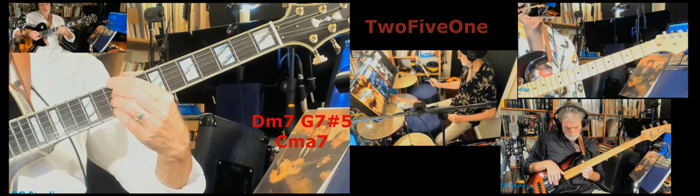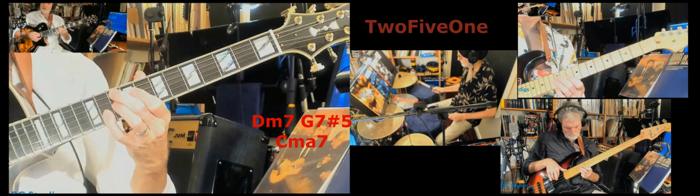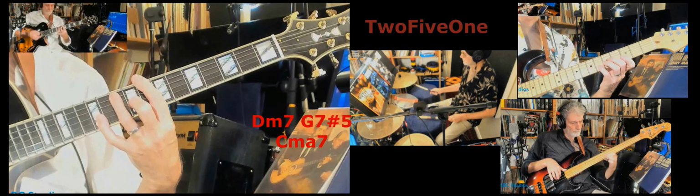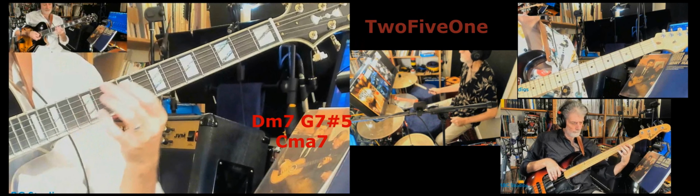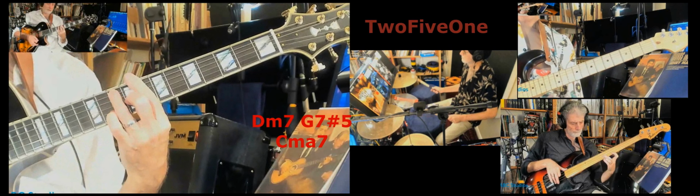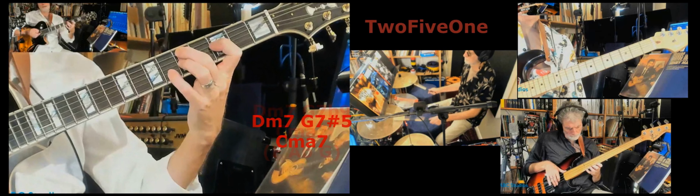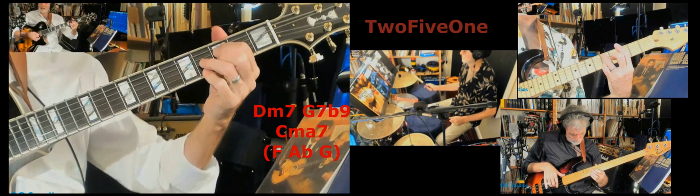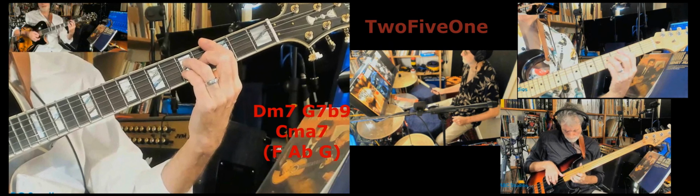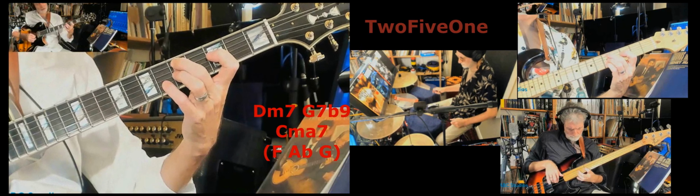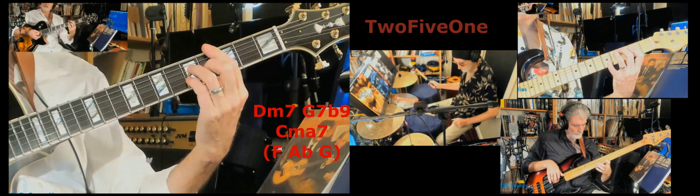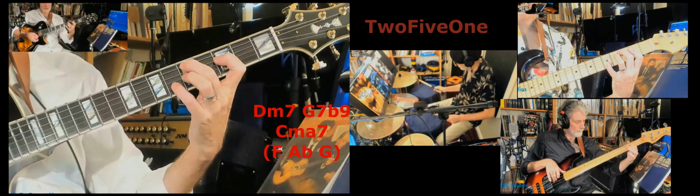Another nice one here is the D minor 7th, G7 sharp 5. Moves up to that nice orchestral C major 7th chord there. Another look at that G7 sharp 5. D minor 7th, G7 flat 9 to C major 7. So you notice in that one there, the melody is going from F to A flat, so goes down to the C. So there's your melody there, F, A flat, G.